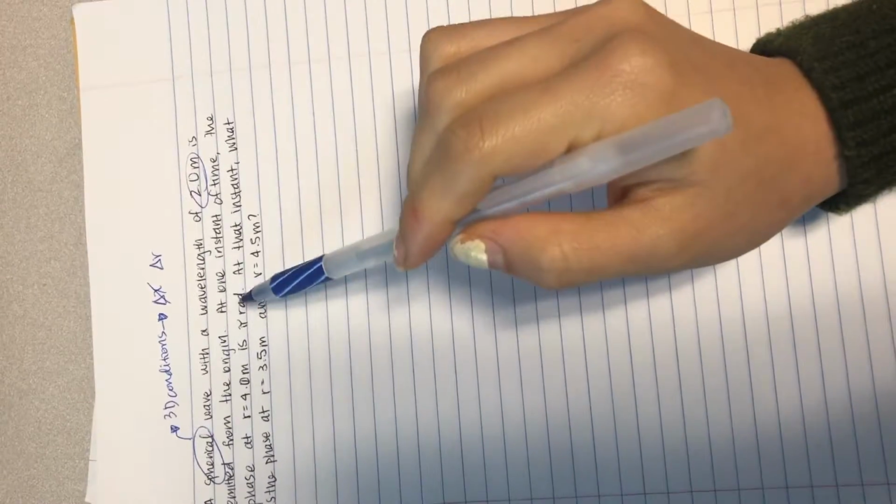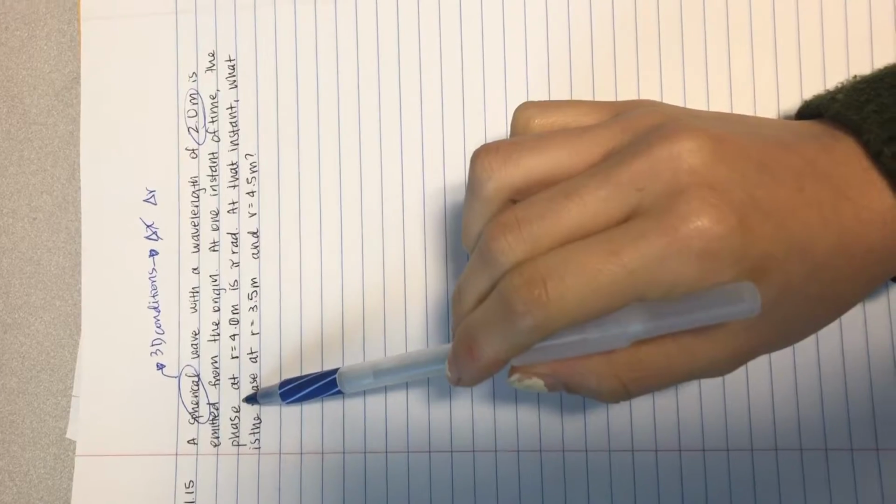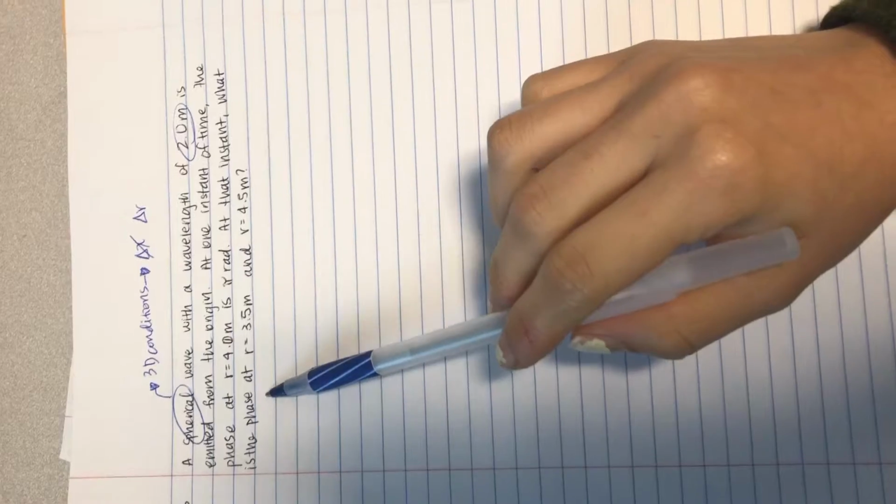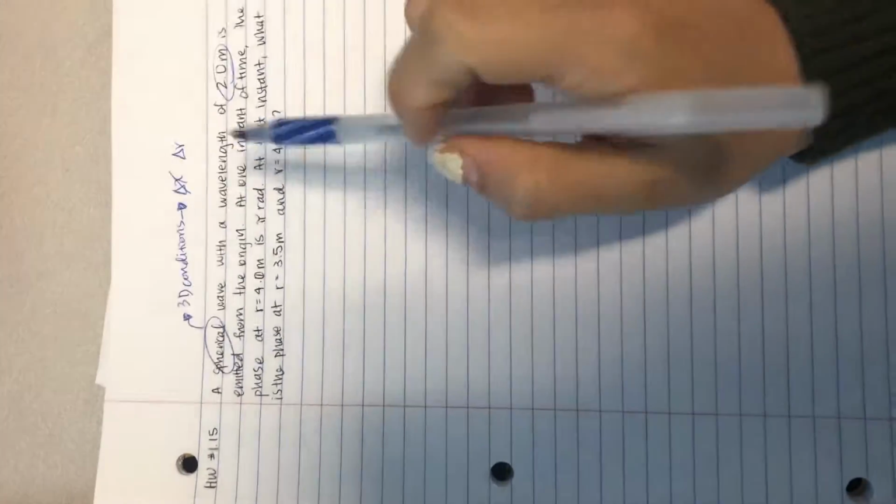And we already know that the wavelength is 2 meters, and at one instant of time, the phase at r equals 4 meters is pi radians. At that instant, what is the phase? So it's telling us to use this as a reference point, and then to go from there to these instances and figure out what the phases would be. So that's telling us that this is going to be a phase difference question.